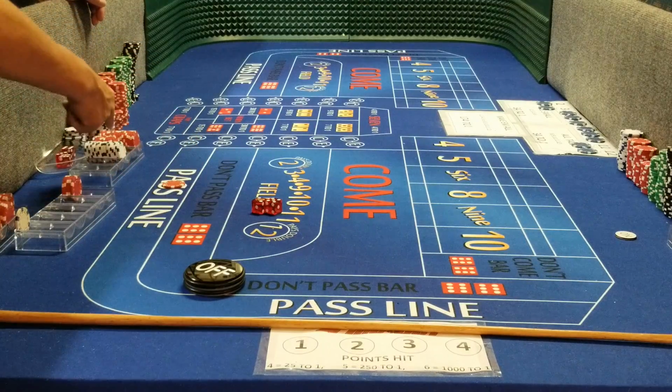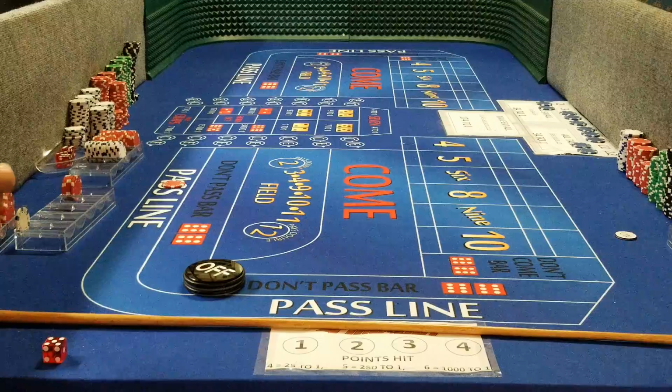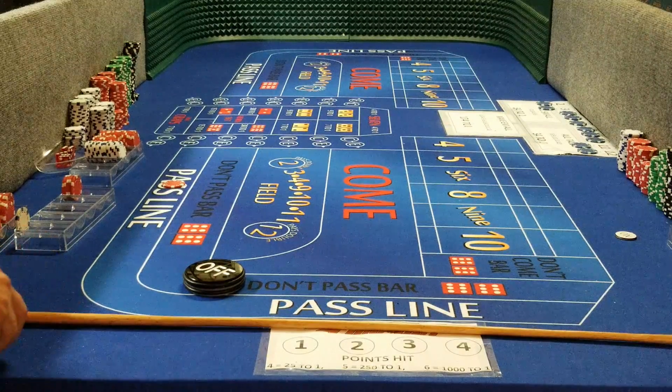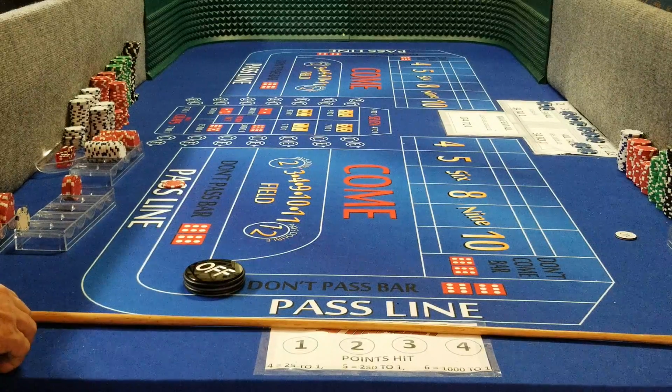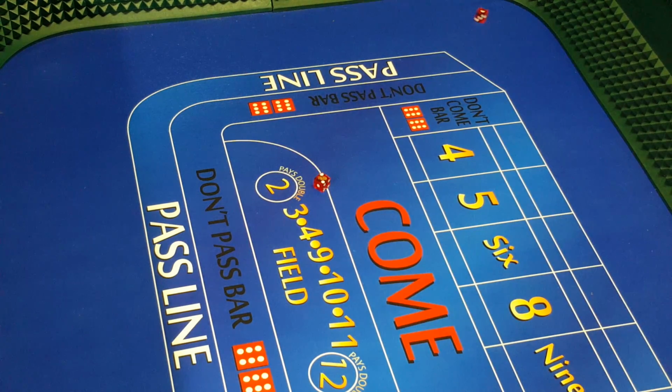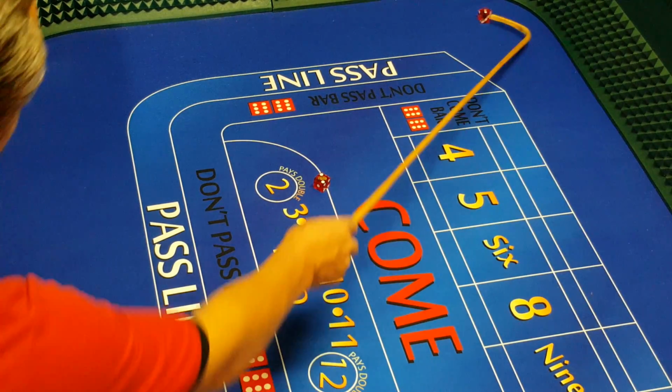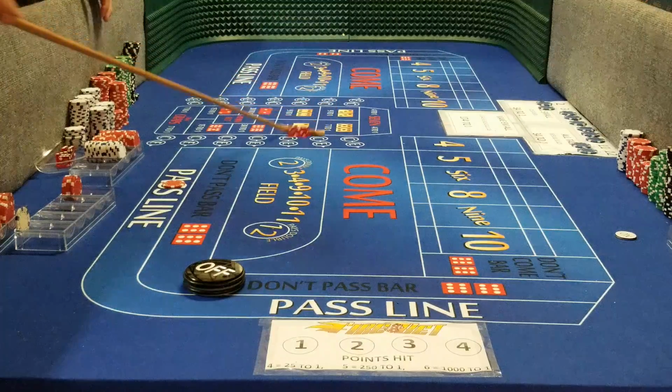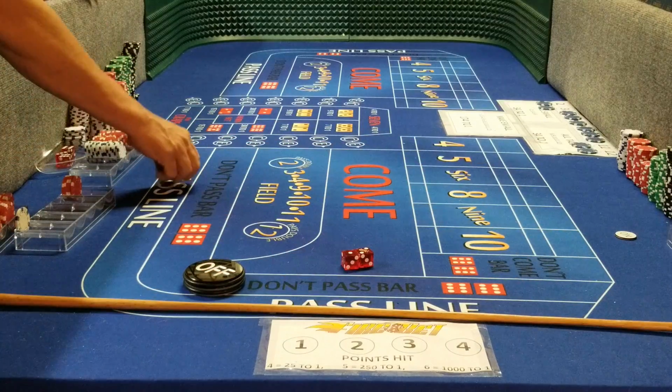Not sure if I paid myself for my rack last time. I feel like I did. I gotta move them out of the way so they're not so close to the bankroll, to the bank's money. Craps 3. It's a loser on the pass line.